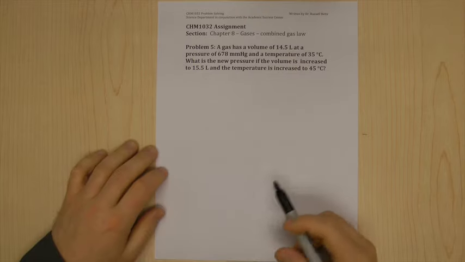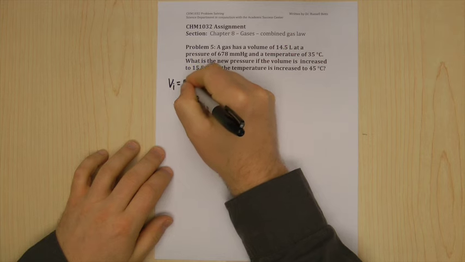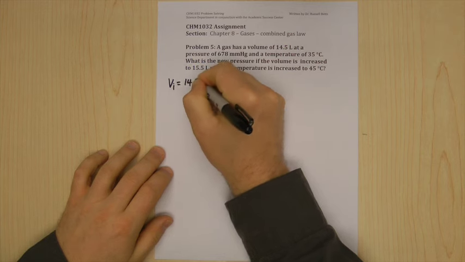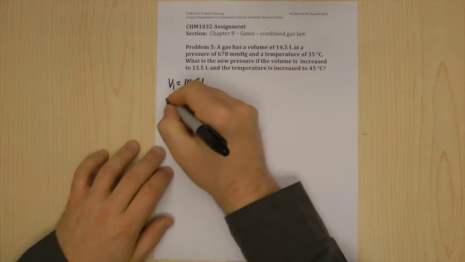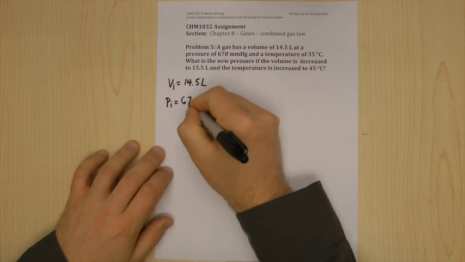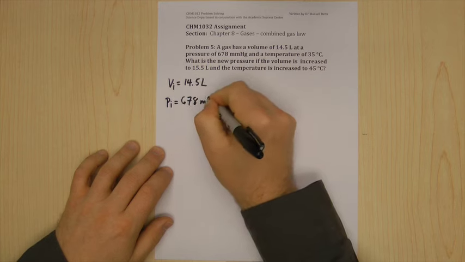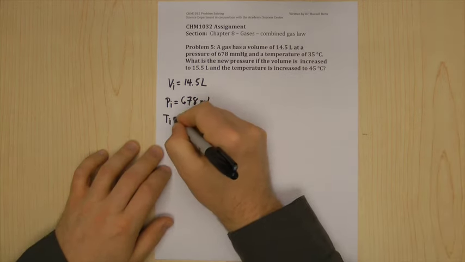A gas has a volume of 14.5 liters, so VI equals 14.5 liters. Pressure, okay, so PI equals 678 millimeters of mercury. And temperature, okay, TI. So this is a combined gas law question.